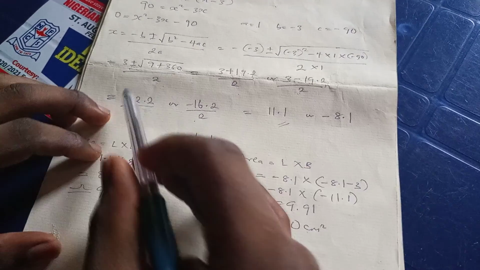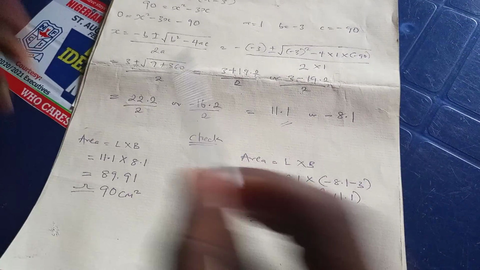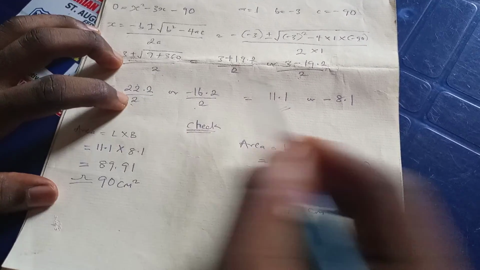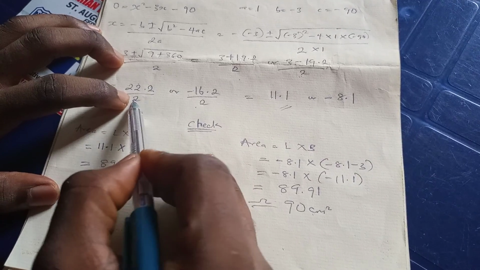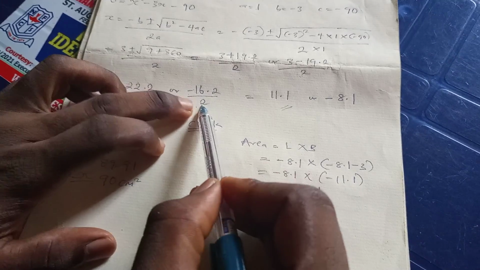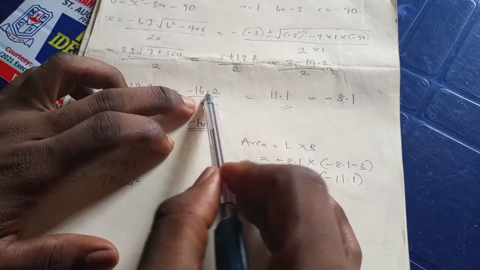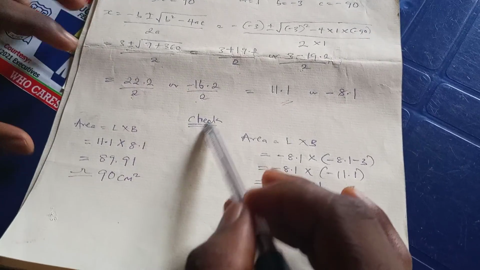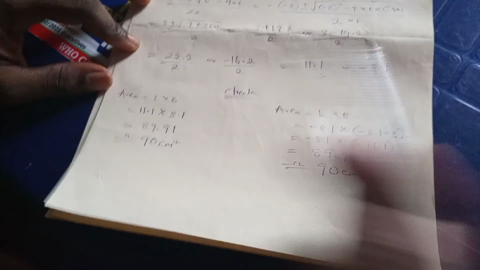So from here, 22.2 divided by 2 will give you 11.1. Then the same thing goes with this one: negative 16.2 divided by 2 will give you negative 8.1. So that's our answer.